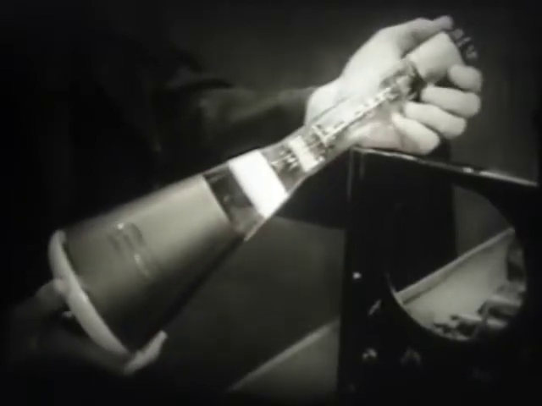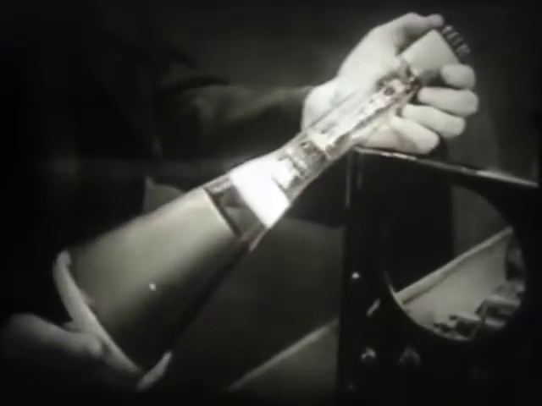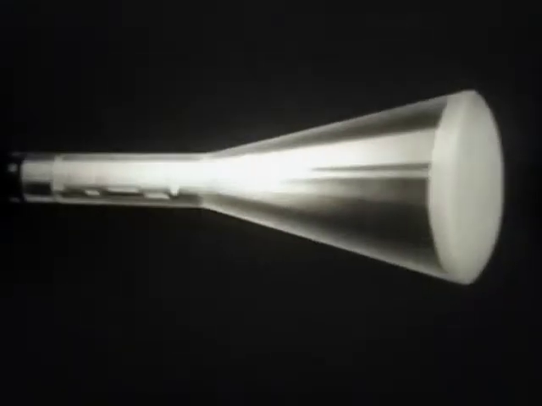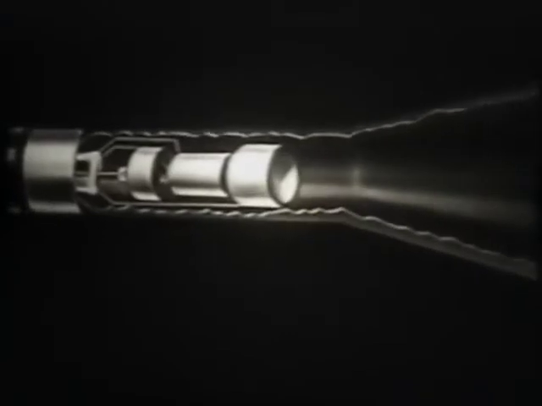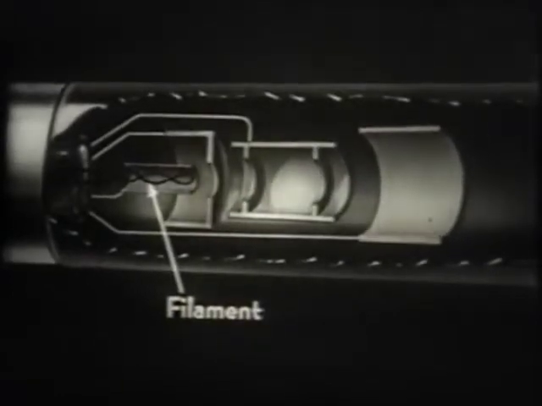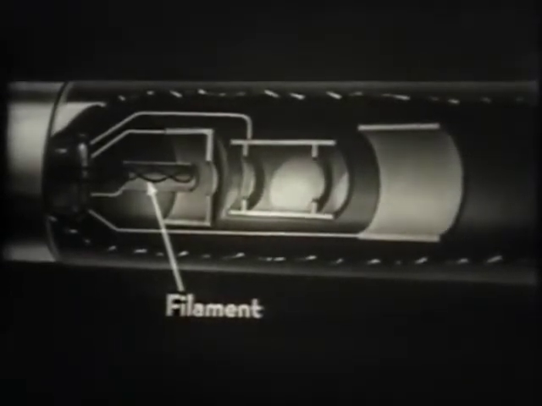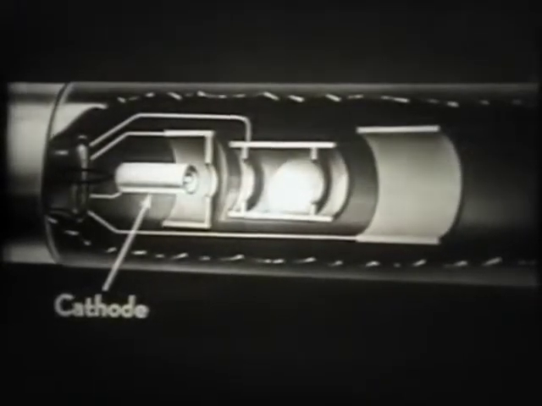Let's take the glass container off a typical tube and see what's inside. At the base of the tube is a filament. Fitting over the filament is the cathode, a cylinder coated with earth oxides.